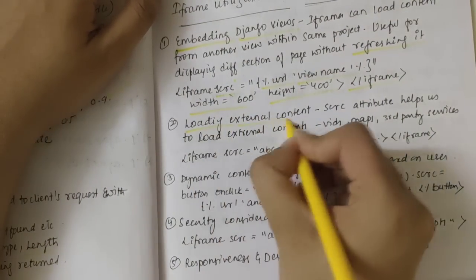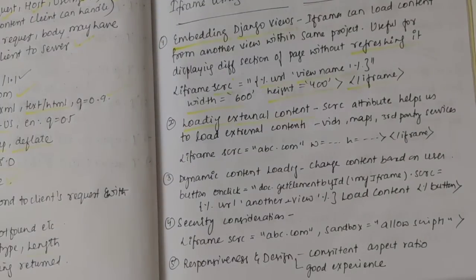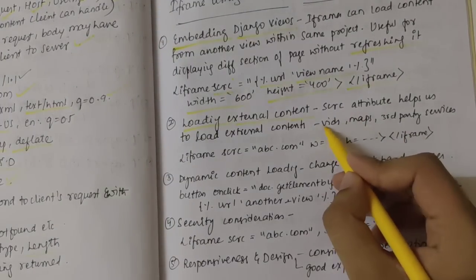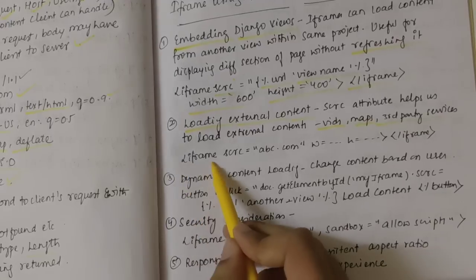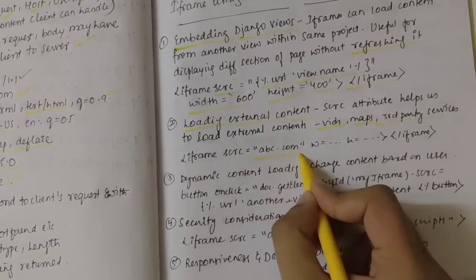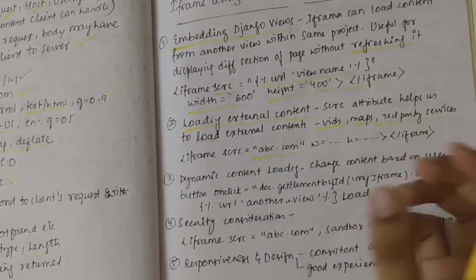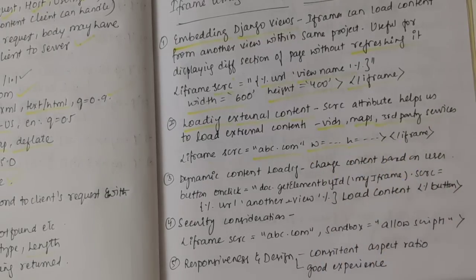Second we have loading external content. In order to load external content, we can make use of URLs, or the external content could be videos, maps, third-party services, and so on. So it could be iframe src equal to abc.com. Here I'm specifying the URL of the external content and loading it here. Width and height, again the same, would be specified here.